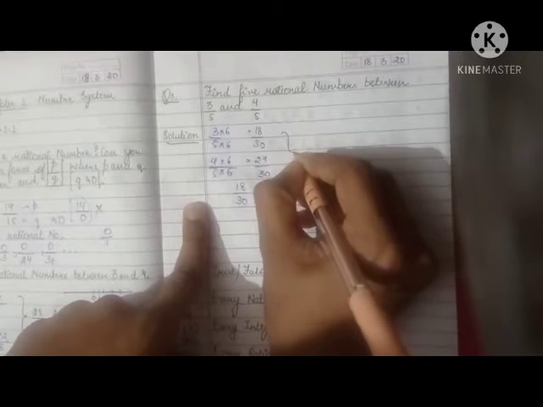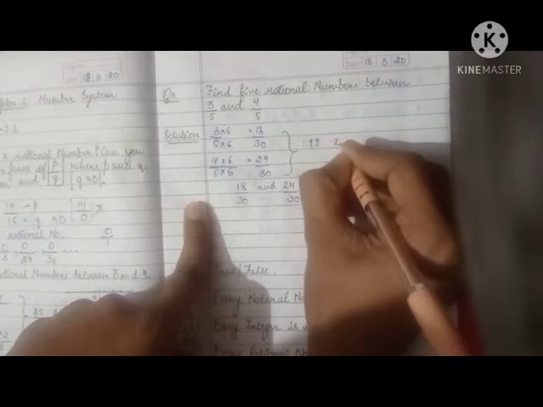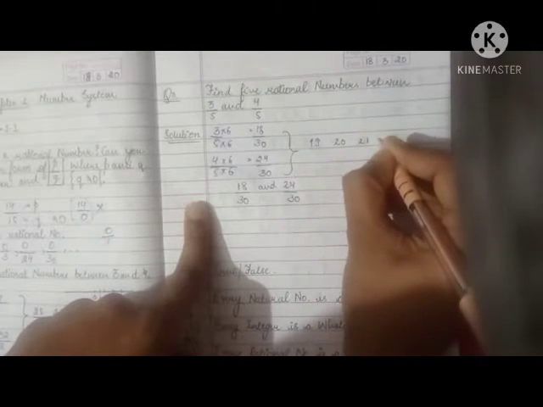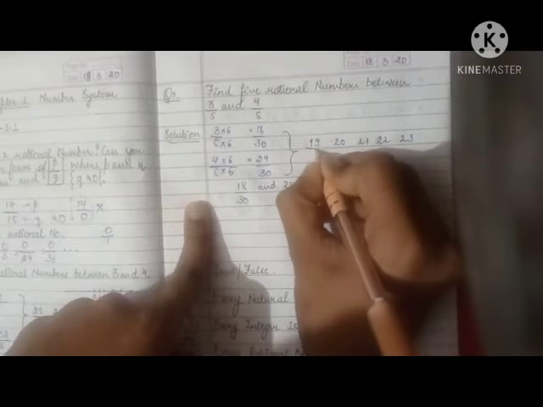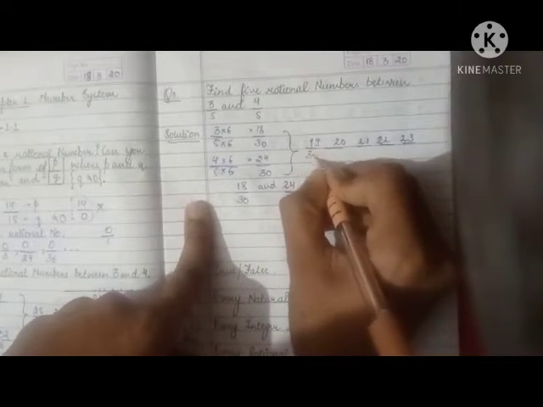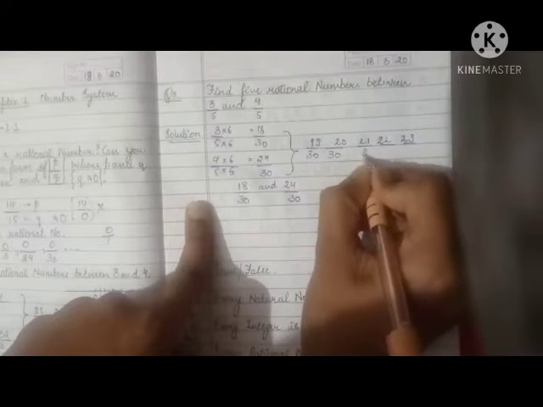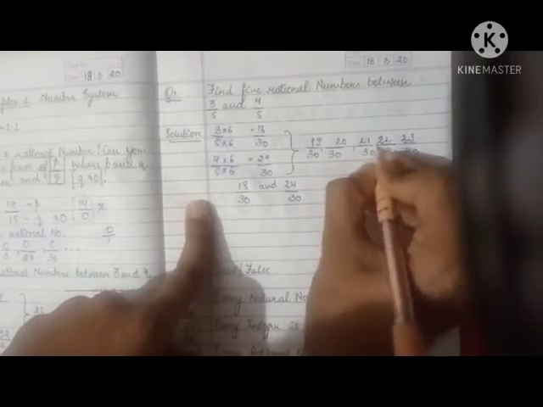So the answer that came is 19, 20, 21, 22, 23 by 30. So these are the 5 rational numbers that came.